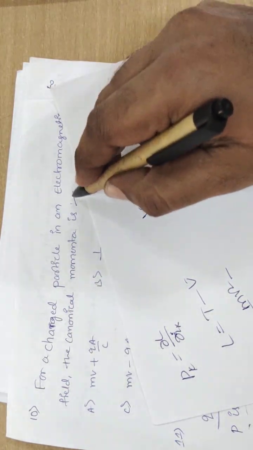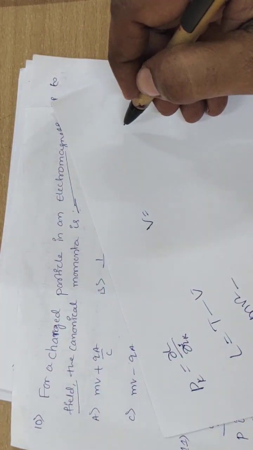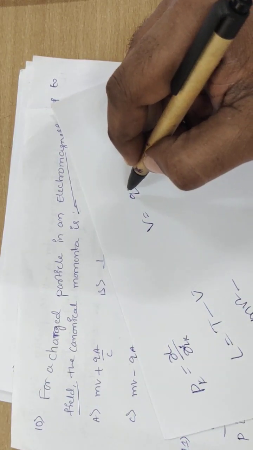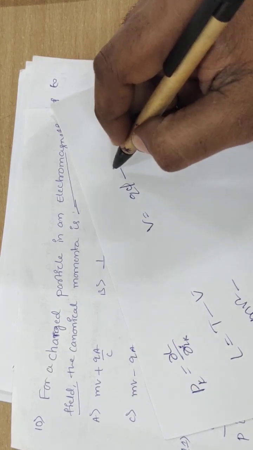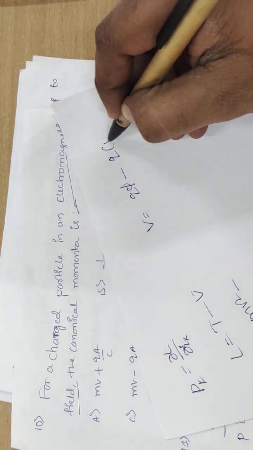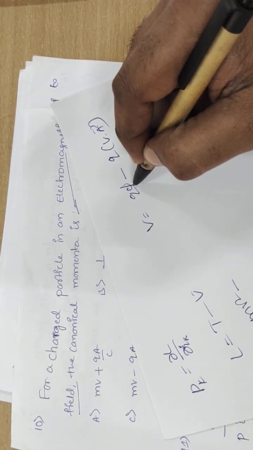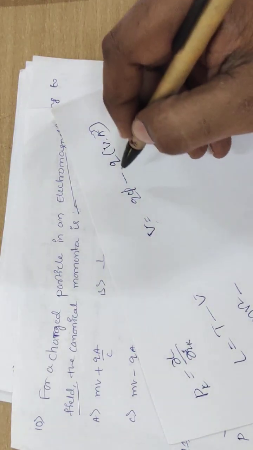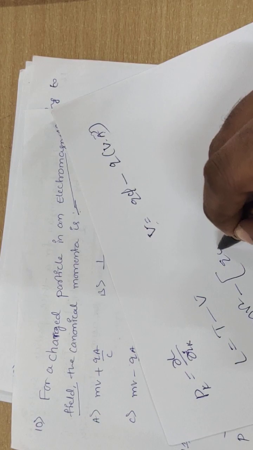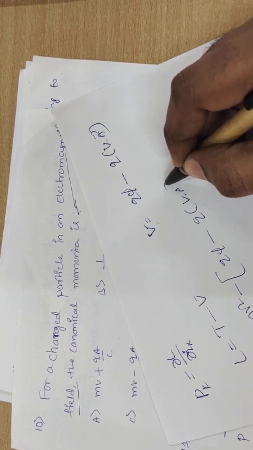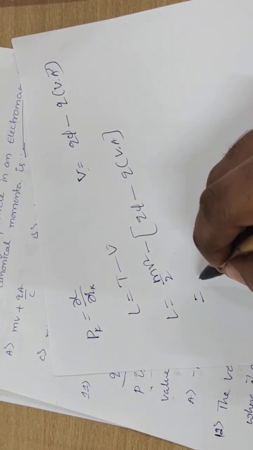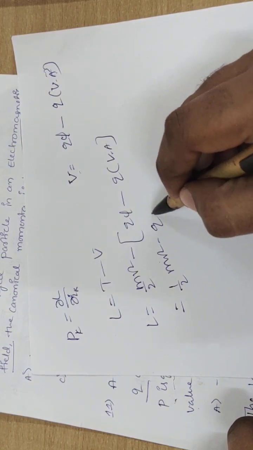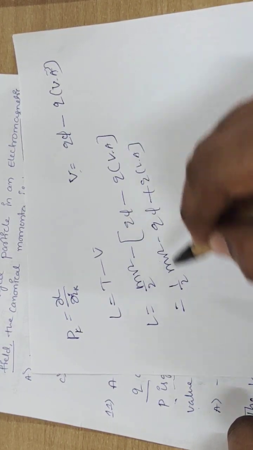For an electromagnetic field, potential energy is q phi minus q into v dot A, where phi is a scalar potential, A is a vector potential and v is the velocity. So L is equal to half m v square minus q phi plus q into v dot A. So this is our L.